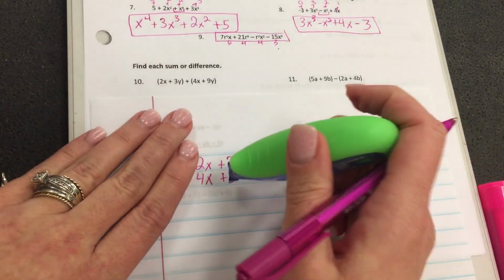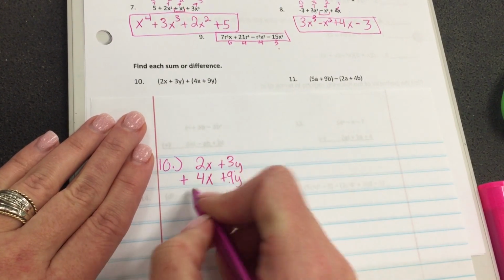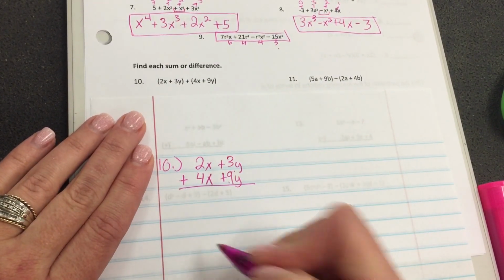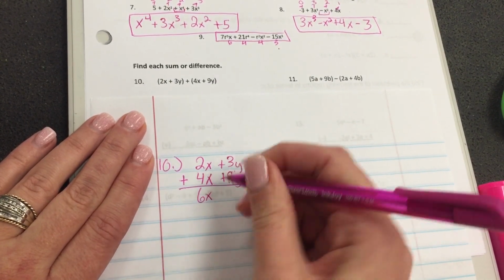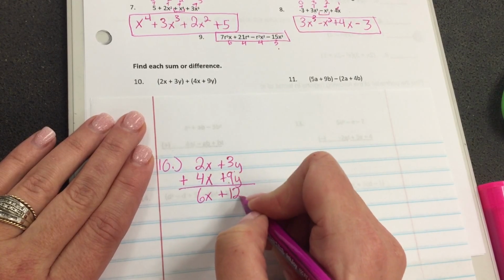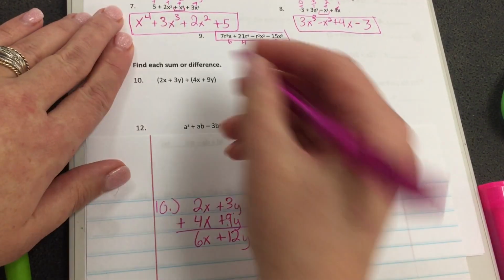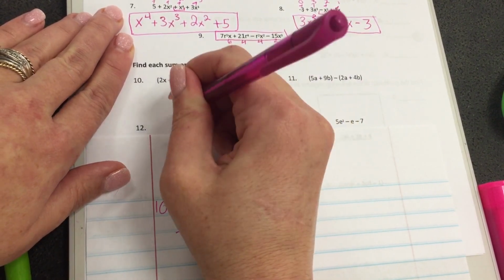I always have to have my whiteout handy here. 9y. Now we're just going to add vertical. 2 plus 4, 6. So 6x plus 9 plus 3 is 12y. So your answer is 6x plus 12y.